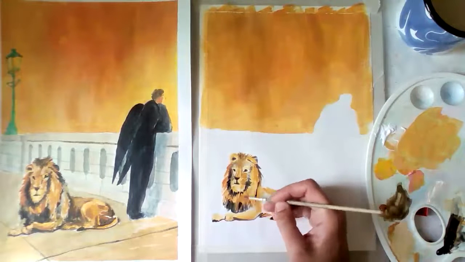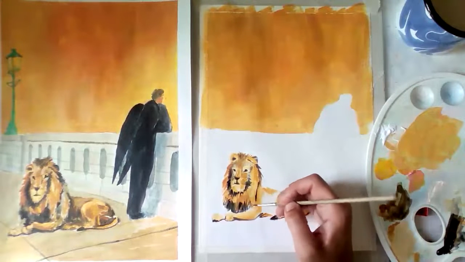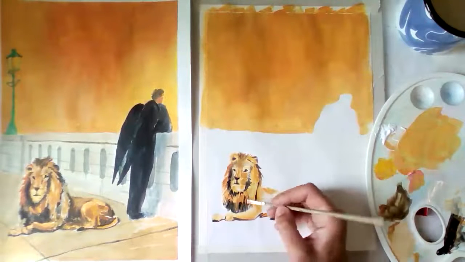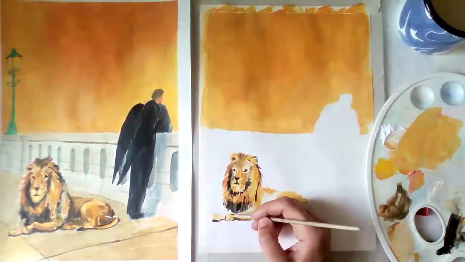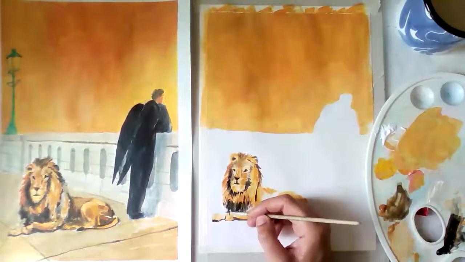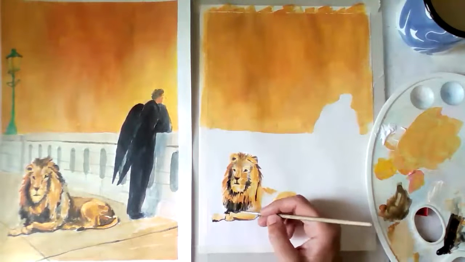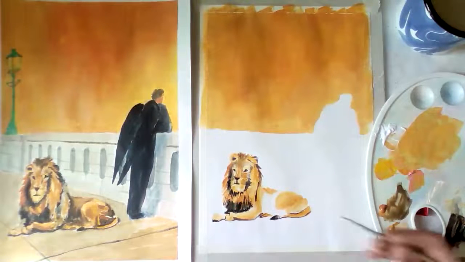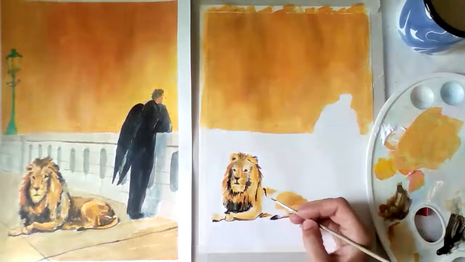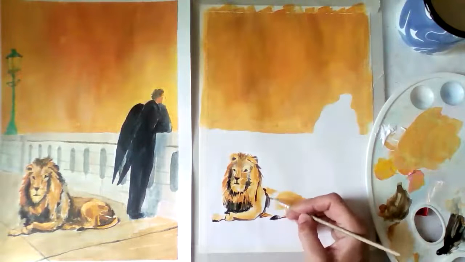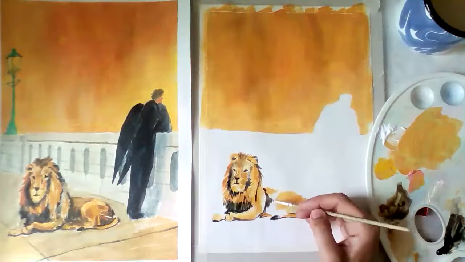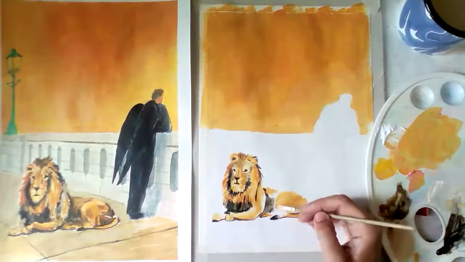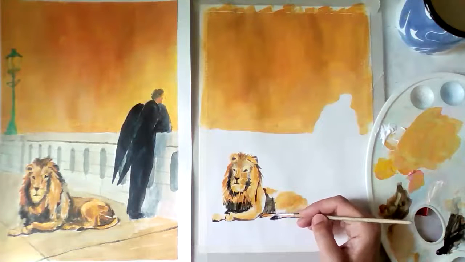So here I'm also playing a bit with strokes of my brush, trying to get a bit of the feeling of fur. Then we see also the bigger shadow, which goes here behind the arm on the body. And here before the leg.